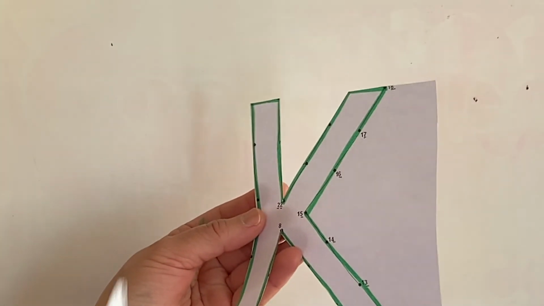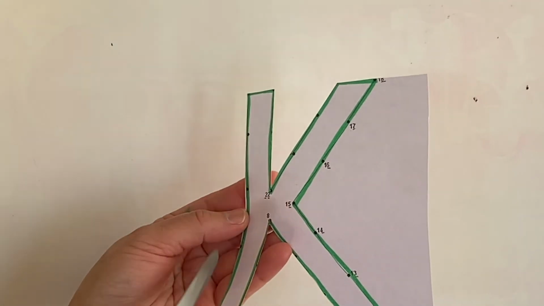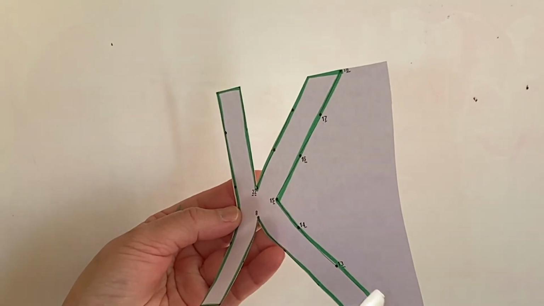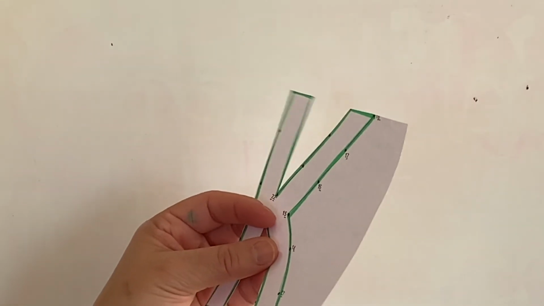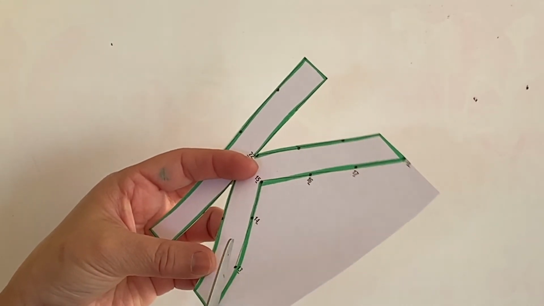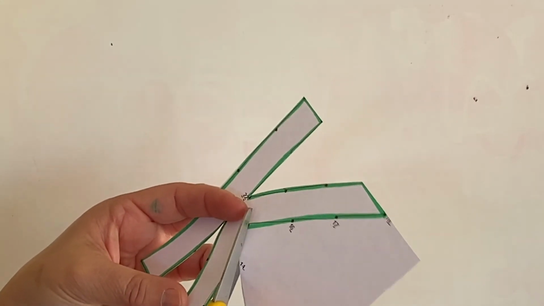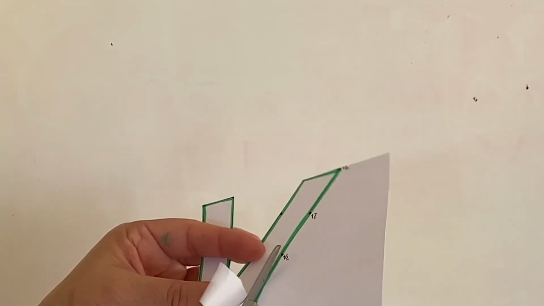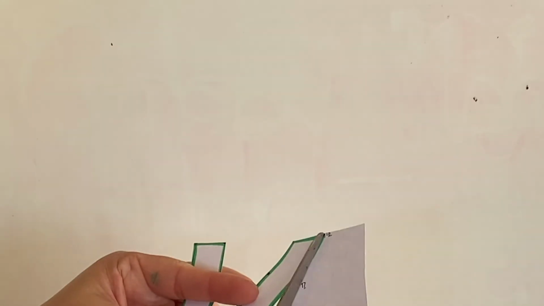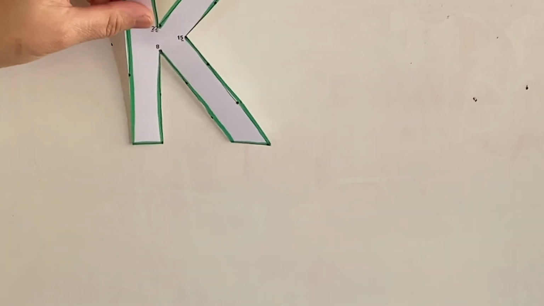Just because the K is written like this, you don't have to cut down here and then up and up. You look for the easiest way for you to hold and for you to cut. So now all we have to do is cut this line right here and turn and cut this line, and we have our uppercase K right there.